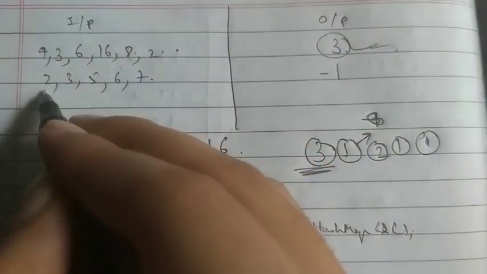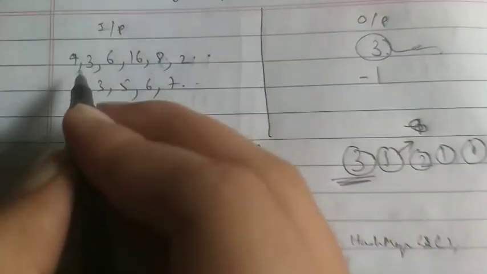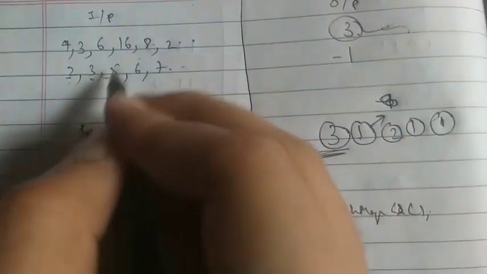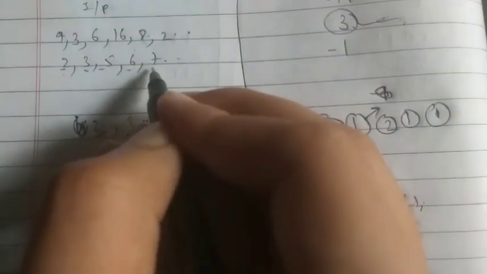Okay, so for 2, 3, 5, 6, 7 it is already sorted. For 2 there is no 4. For 3 there is no 9. For 5 no 25. 6 no 36. 7 no 49. Okay, so the answer would be 1 actually, but since we are ignoring 1 we are writing it as -1. Okay, so now let's go into the code.